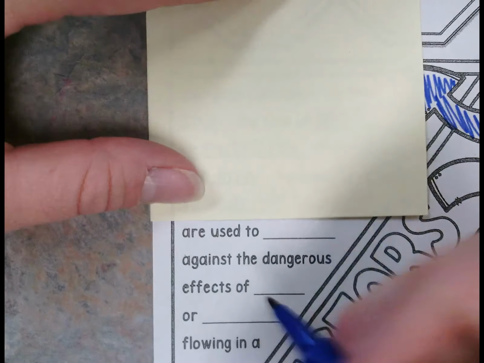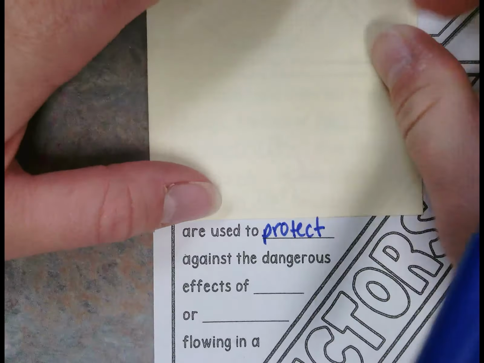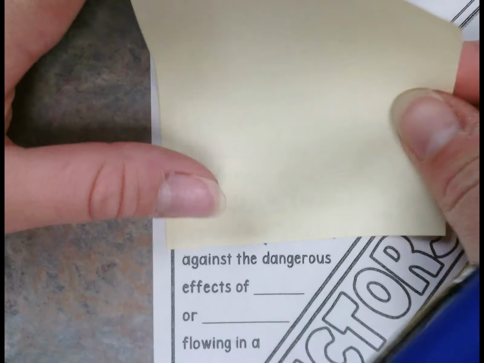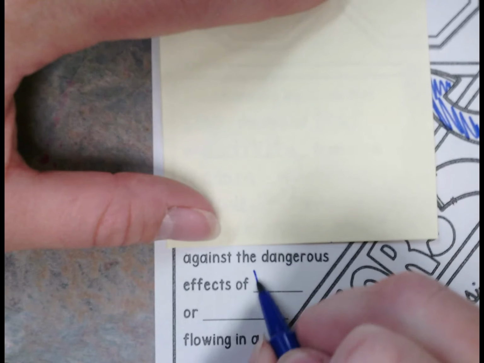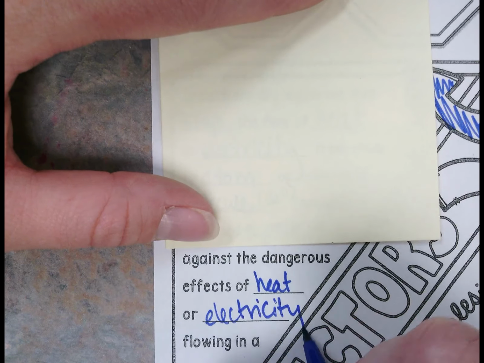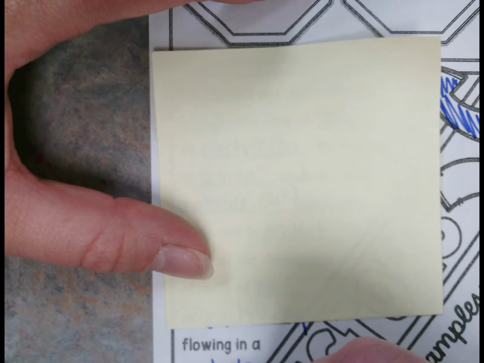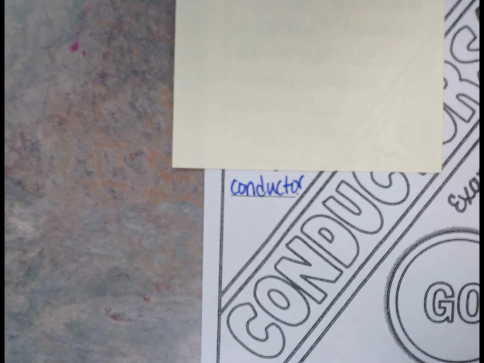Insulators are used to protect against the dangerous effects of heat or electricity flowing in a conductor. So an insulator pretty much keeps the electrons, the heat, from bouncing from one atom to the next.